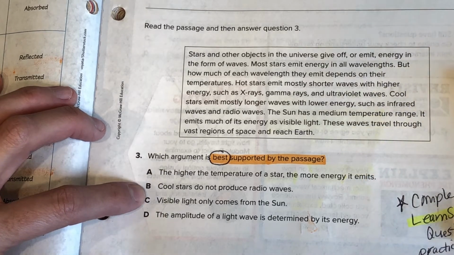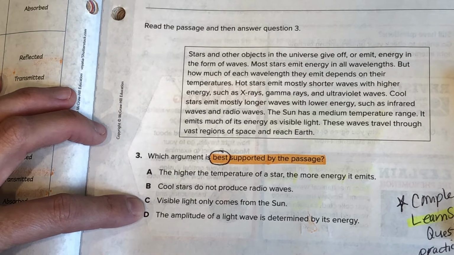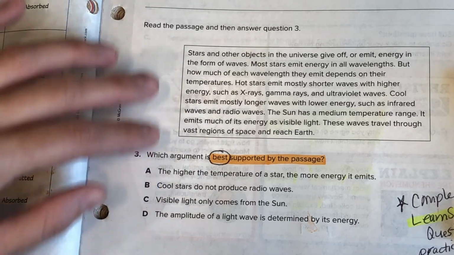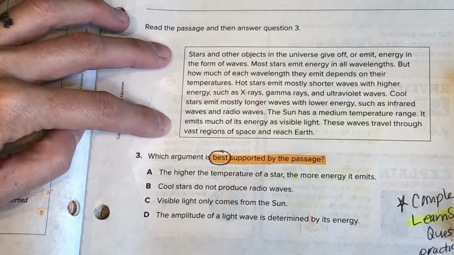The cool stars do not produce radio waves? Visible light only comes from the sun? The amplitude of a light wave is determined by its energy. Which one has to do with this passage right here?